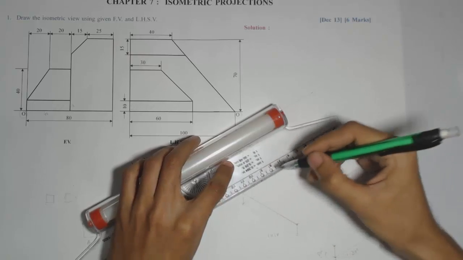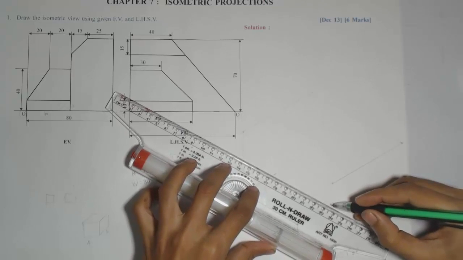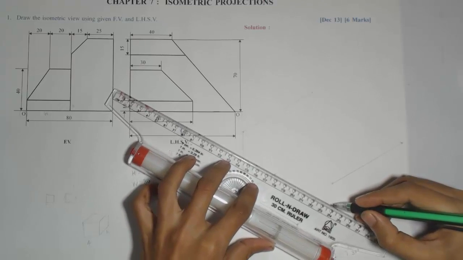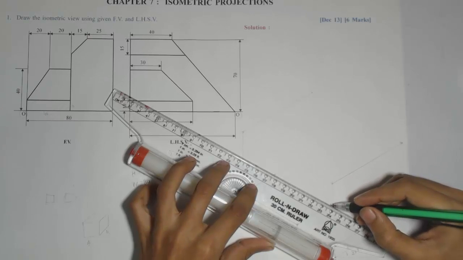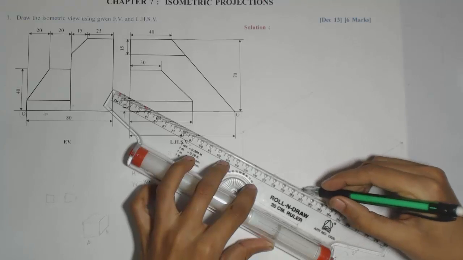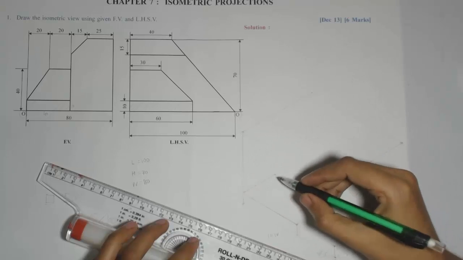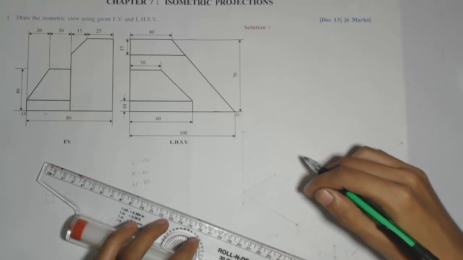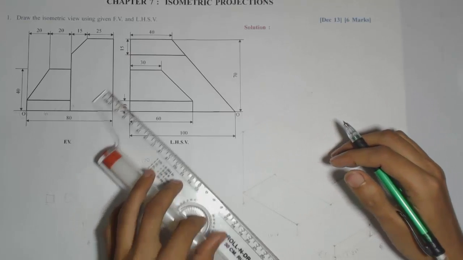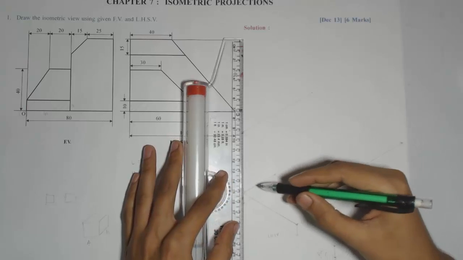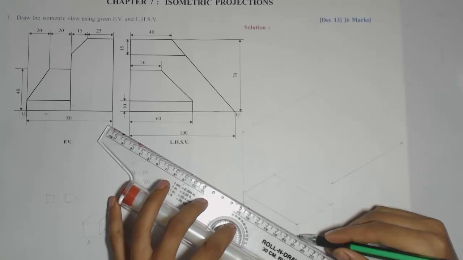So you need not make it initially dark, because it may or may not be retained after drawing the next small parts of the next sides. Because if you are keeping some object of more height on this top, then some of the parts of this top view I have to erase. So initially I will not make it dark, so I just keep that part which is visible to the observer.